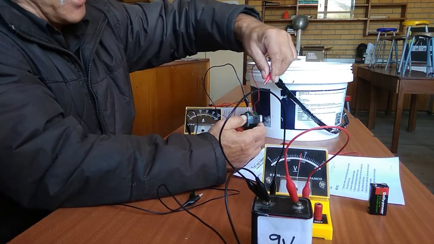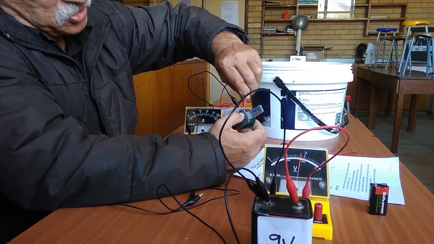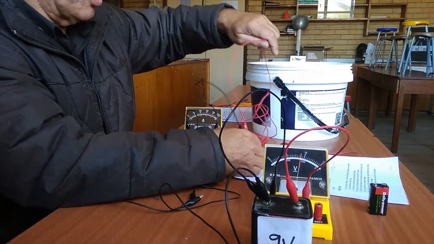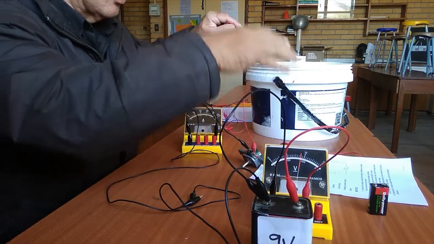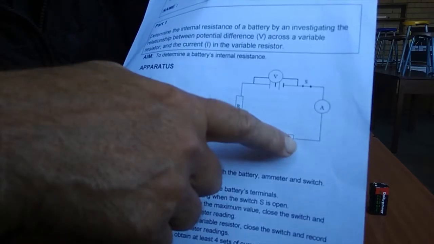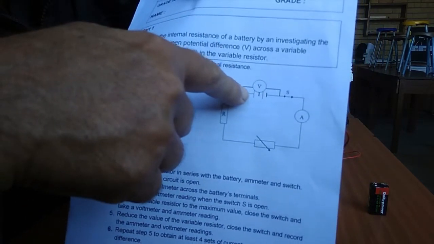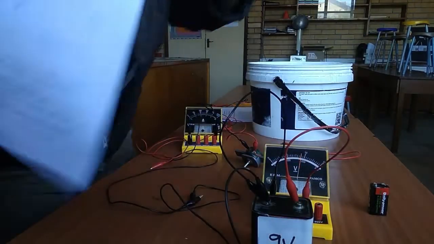And from the other side of this resistance, I'm now going to start using red leads. So the red lead goes from the variable resistor, and then we're going to go straight back to the long side of the battery, which is the positive side of the battery.